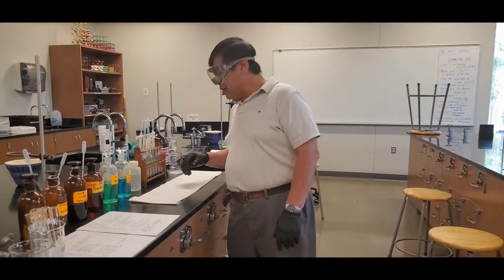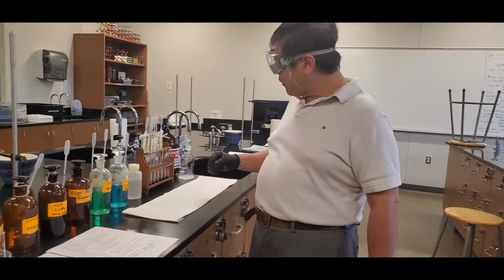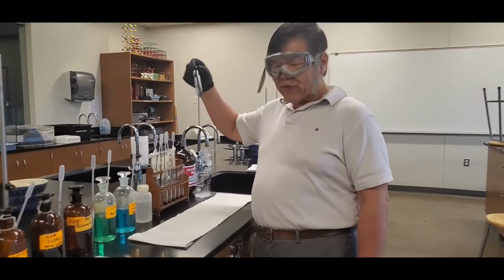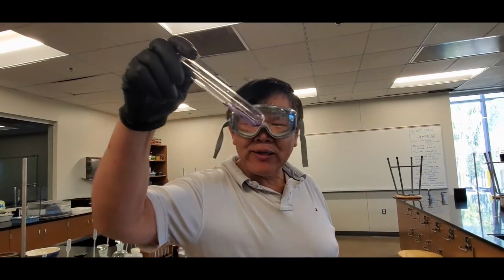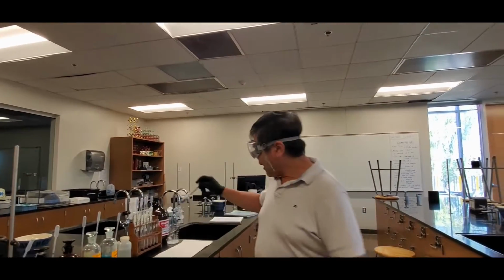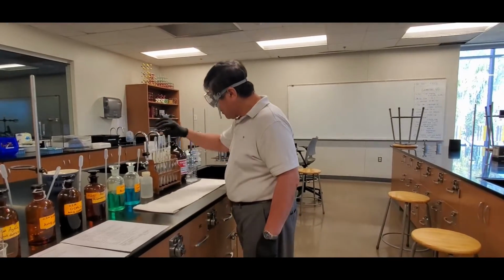All right, class. Next one, we're going to do the chromium nitrate. Now take a look. This is one of the first ones that's colored. It's kind of a deep purplish blue originally. That's the color of the solution. Now, again, same procedure.